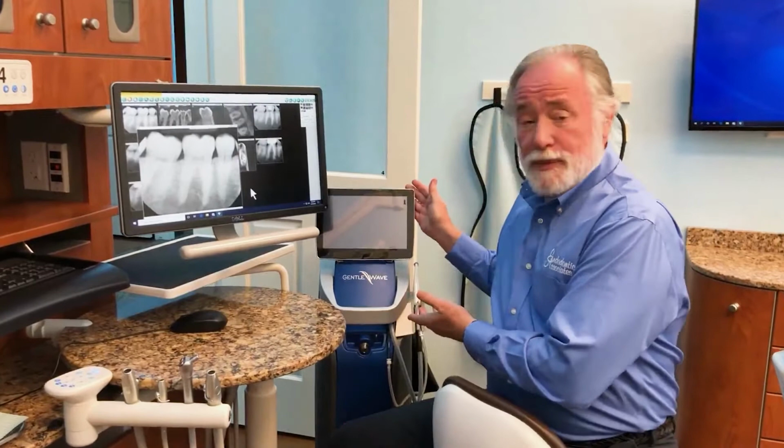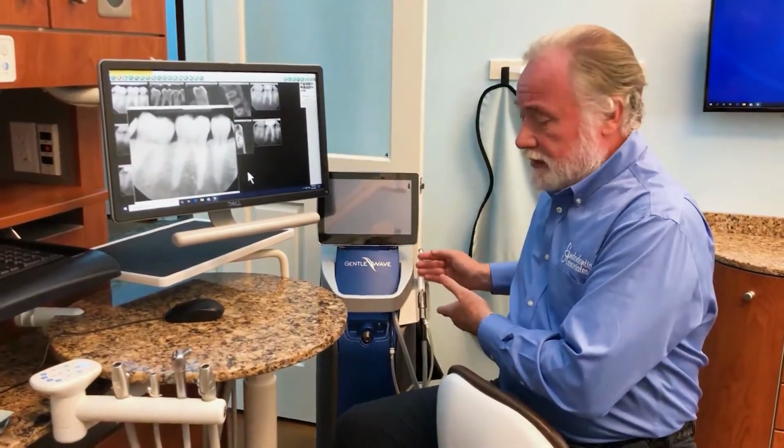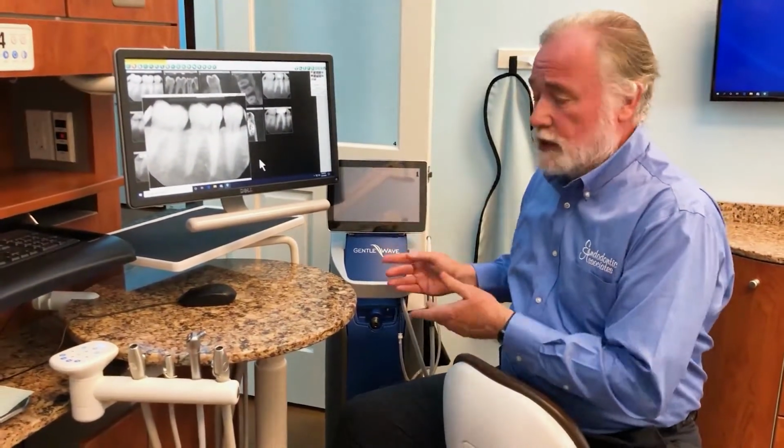This is the machine itself. This is the action part of it, the little handpiece that works. But let's talk about what it does and the difference that it makes in root canals. All root canals are not created equal.